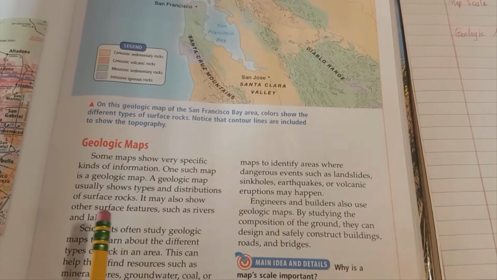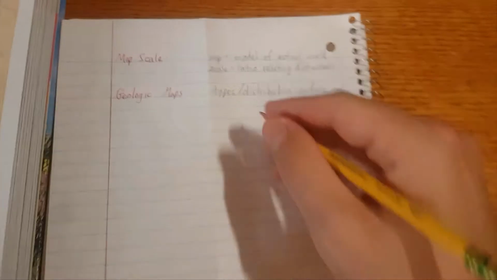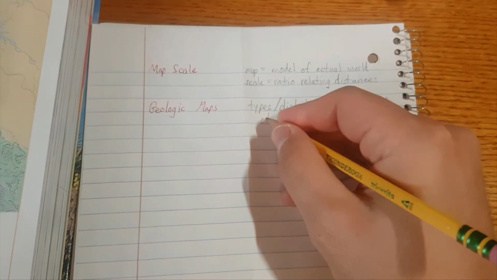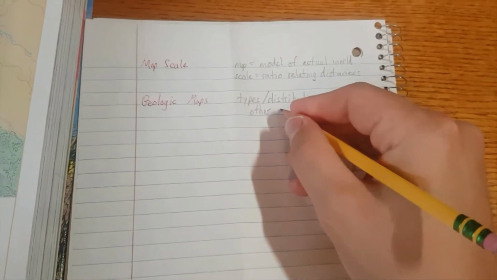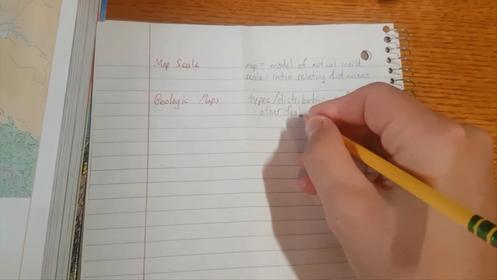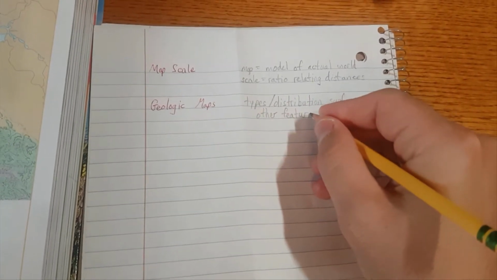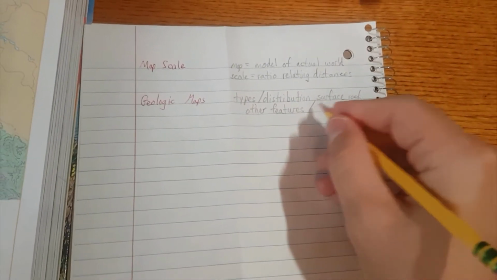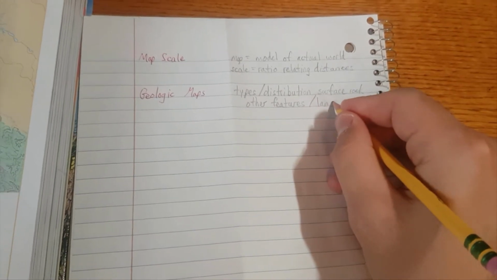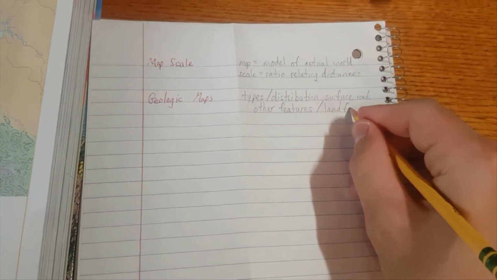It may also show other surface features, landforms.